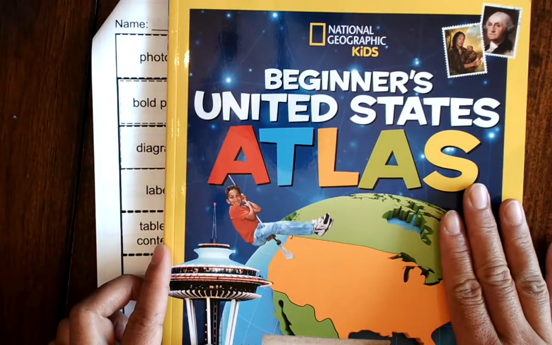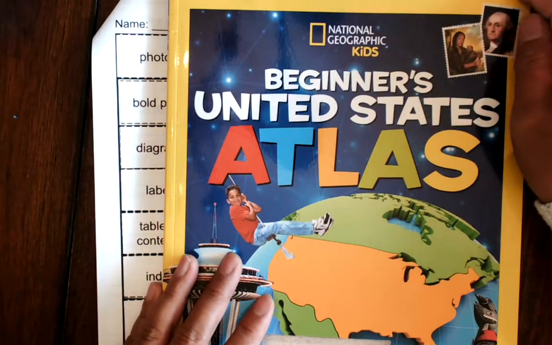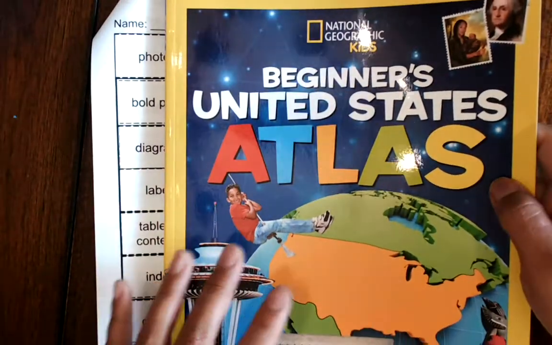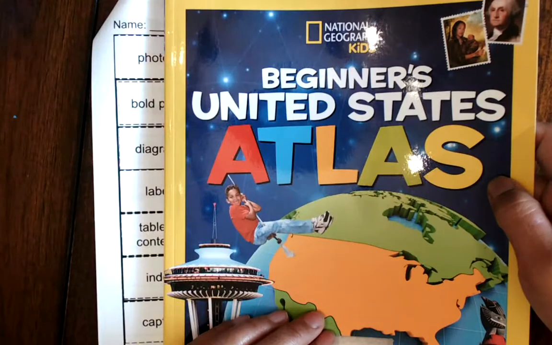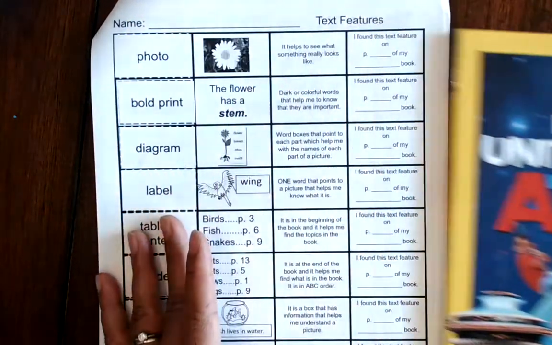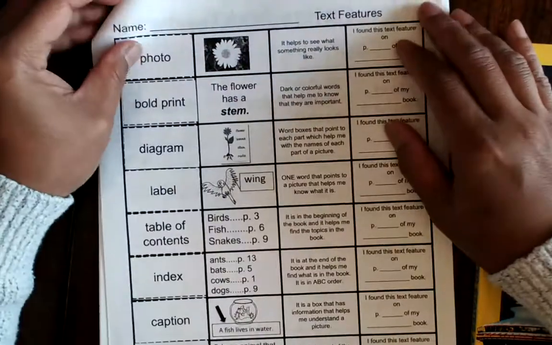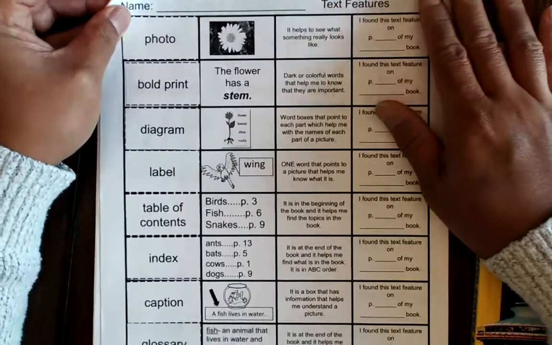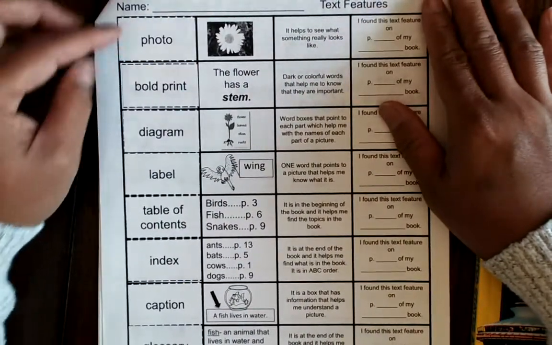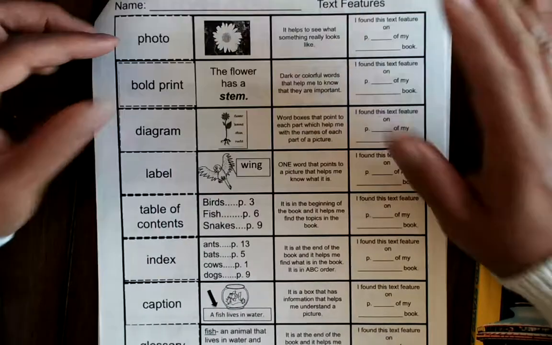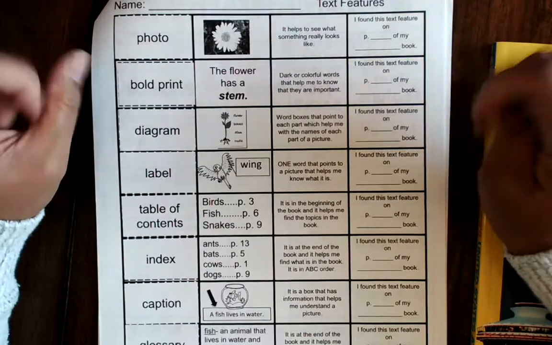So today we're going to look at this nonfiction book that I had at my house. It's a Beginner's United States Atlas, and I'm going to point out some of the nonfiction text features in here that we see on our paper here. Okay, so these are all very common in all nonfiction books. Most of them have photos, right? It helps us see what something really looks like in real life.